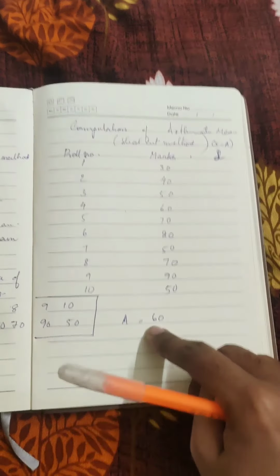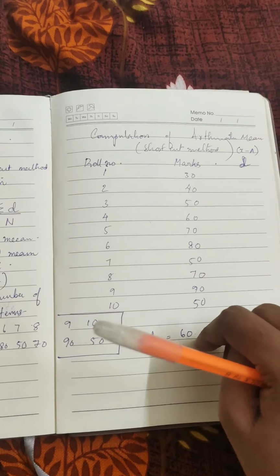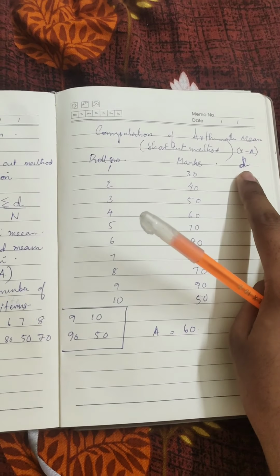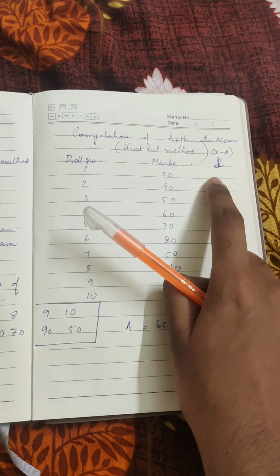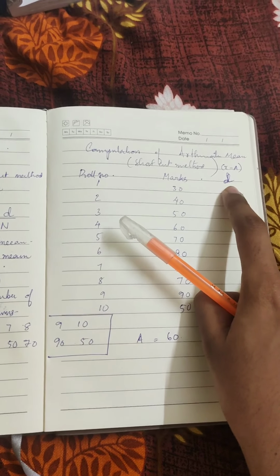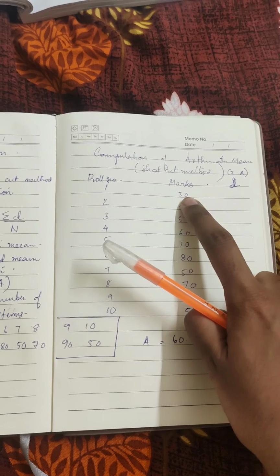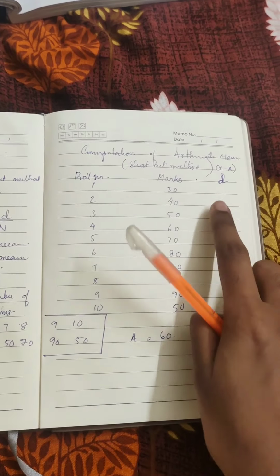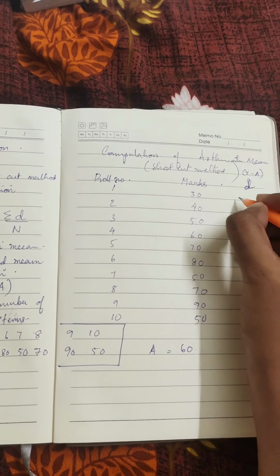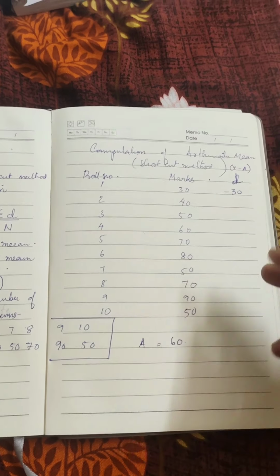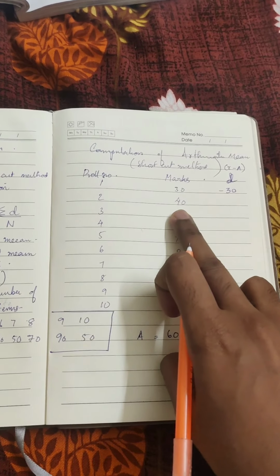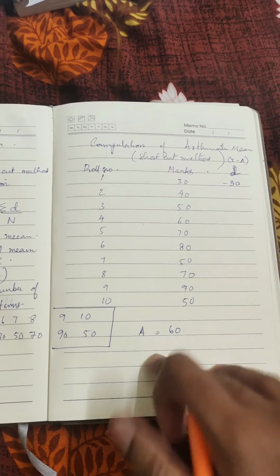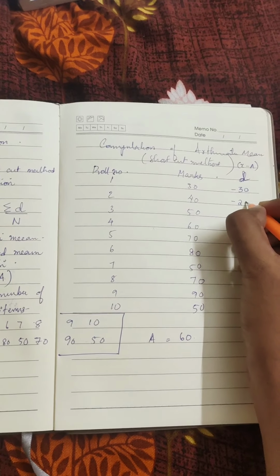So your assumed mean is 60, and then when you are calculating d, you need to write that down over here. Your x is 30, your A is 60, so your value will be minus 30. Okay, and then next x is 40, 40 minus 60 is minus 20.